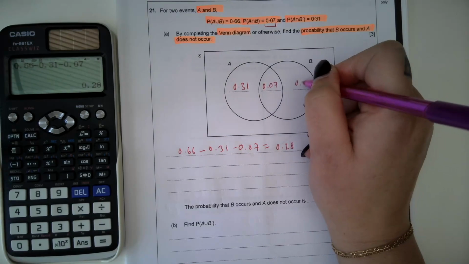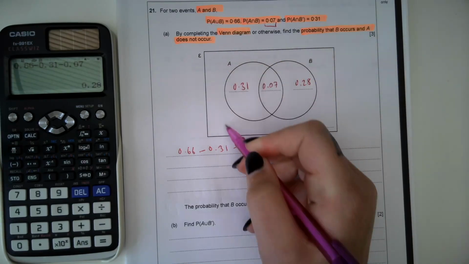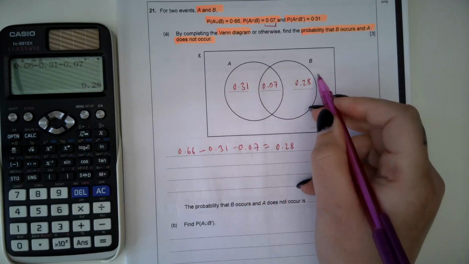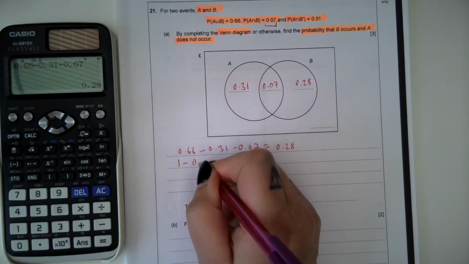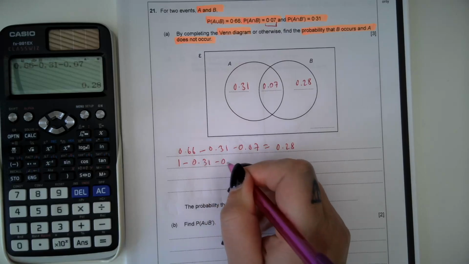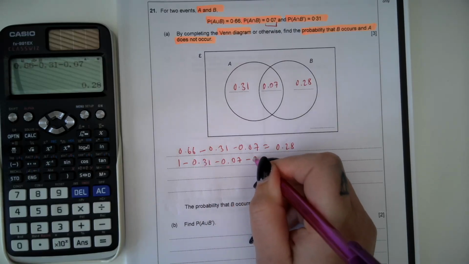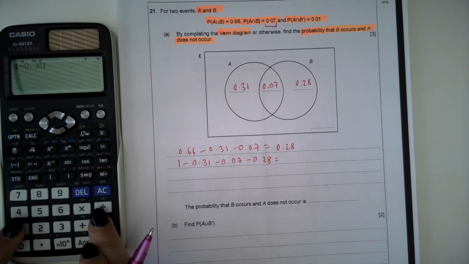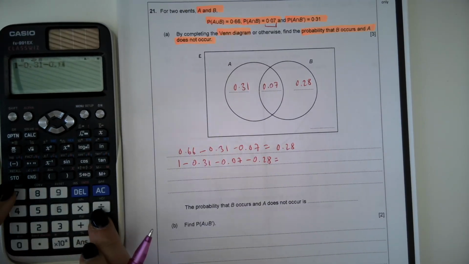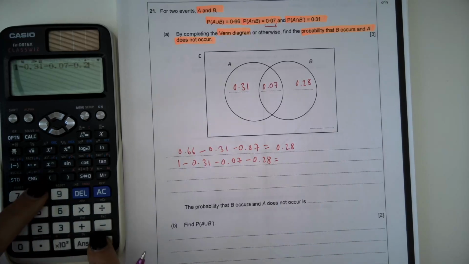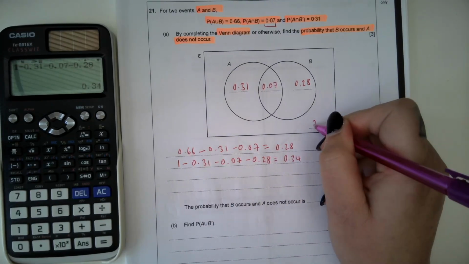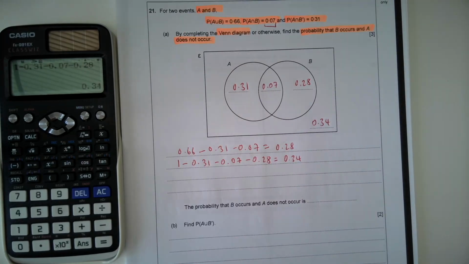So this must be 0.28. Probabilities have to add to 1. So this here is 1 subtract all of these. So 1 subtract 0.31, subtract 0.07, subtract 0.28 is 0.34. Okay, so I've completed the Venn diagram.